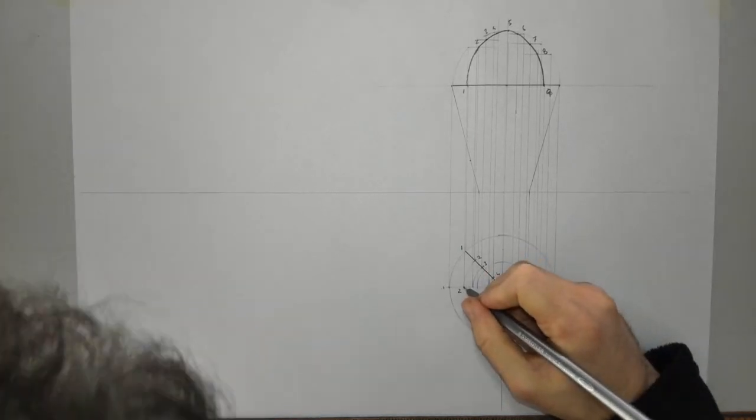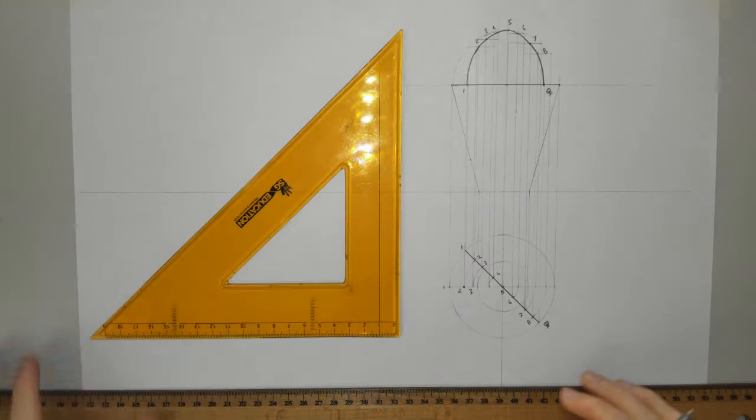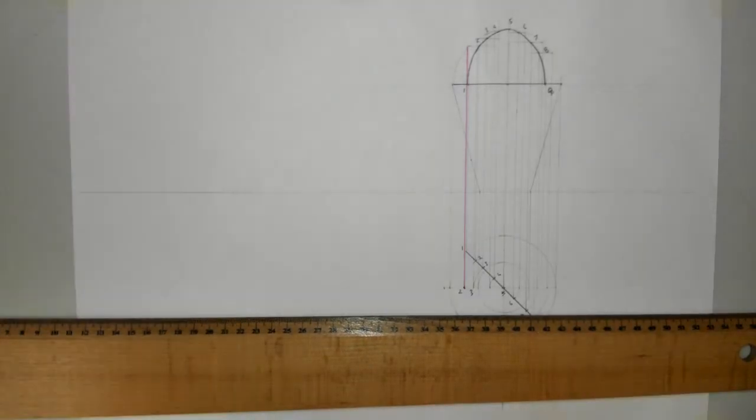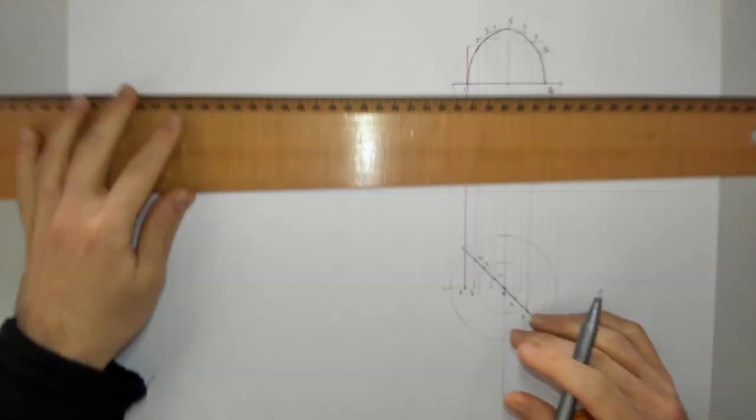and just to show for anyone who wants to see in colour, I can just put that in as well. Just put in an example of one of the points. Just put in number 2 for example. So 2 is my point there. I'm taking 2 up to hit my semicircle in elevation.